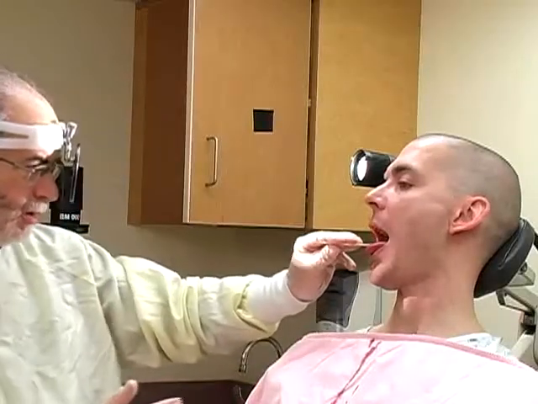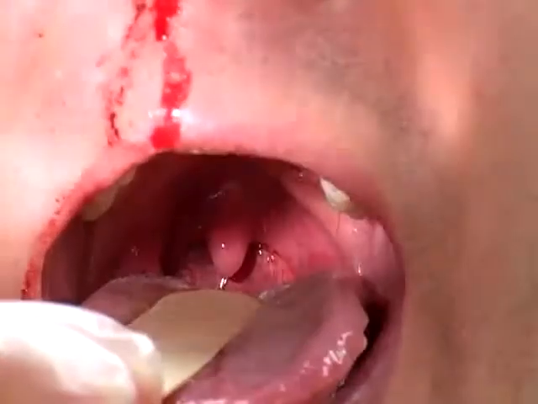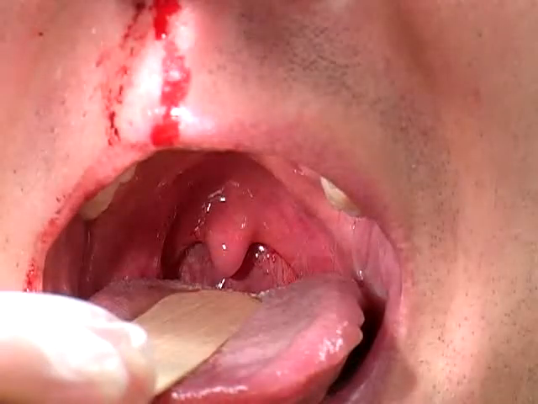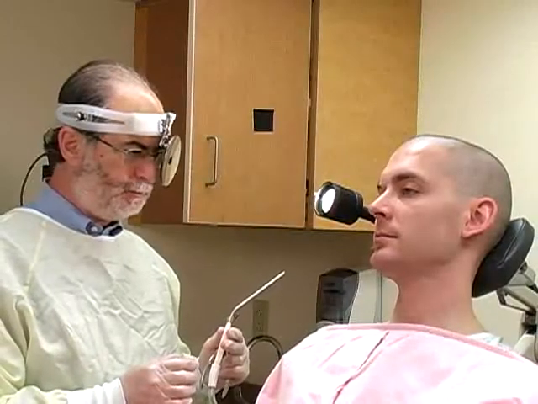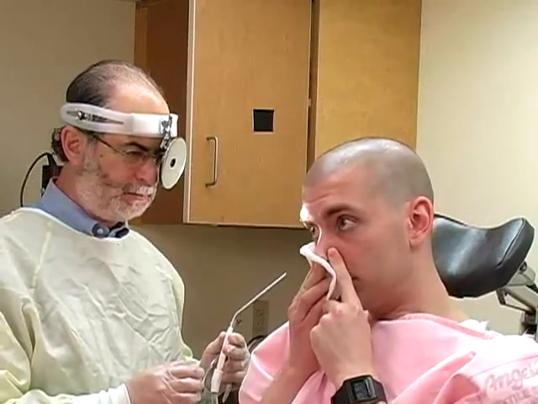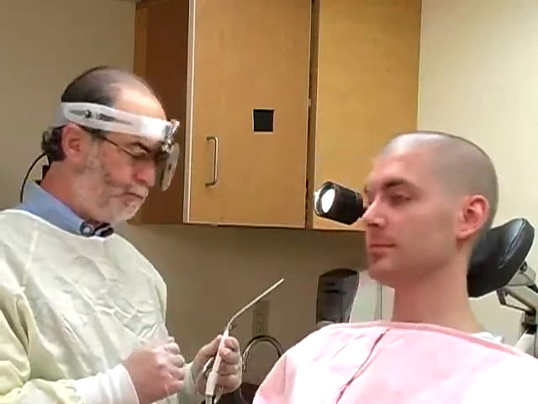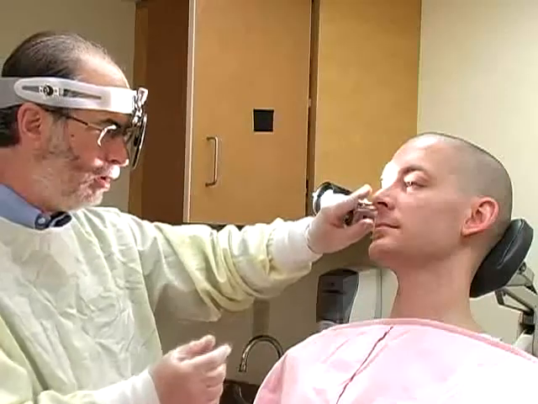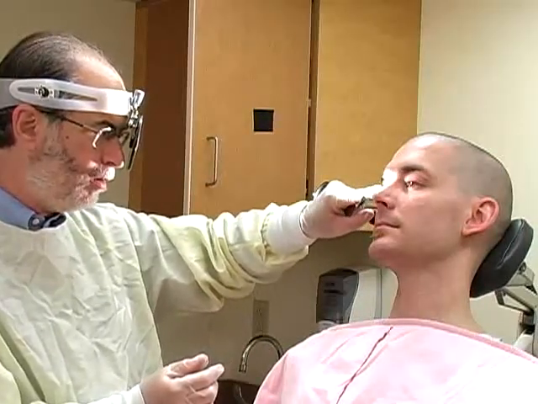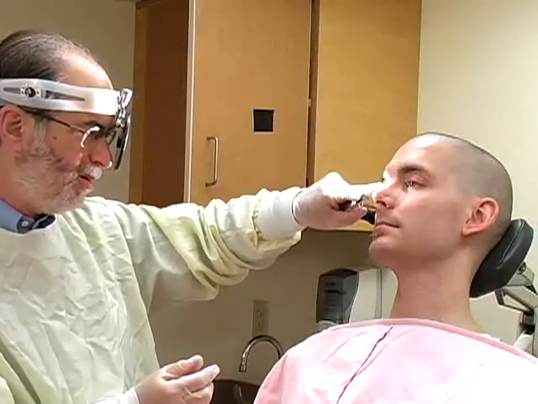Check the posterior oropharynx for blood coming down from the nasal passageways. Instruct the patient to gently blow his nose to clear away any clots or blood. Then, use a nasal speculum to evaluate the anterior nasal canal.